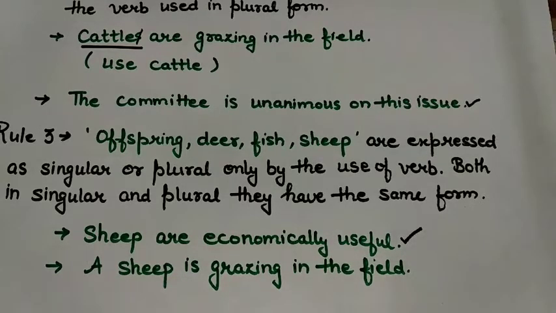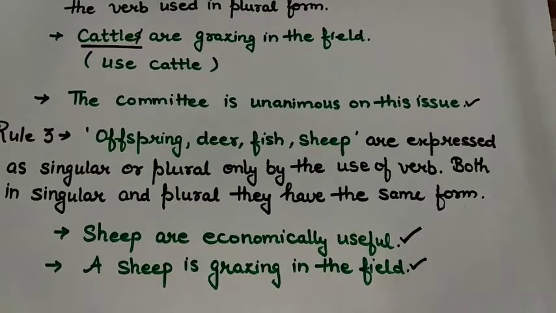And if I say, a sheep is grazing in the field, this sentence is also correct. You can see that sheep here I am using as a plural word, like I am using are with it. And a sheep is denoting a singular entity, so I am using is.